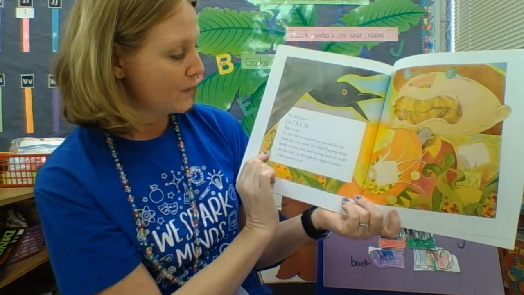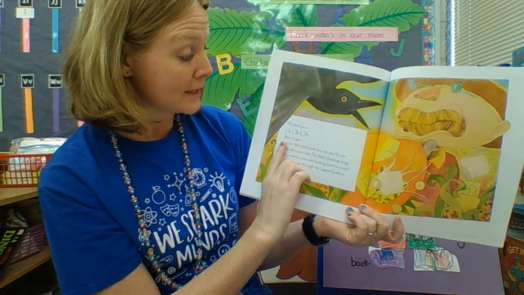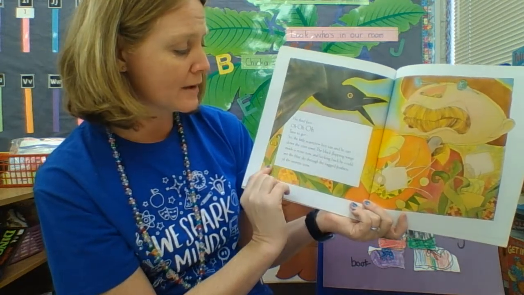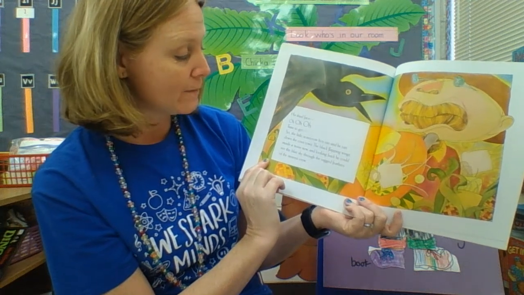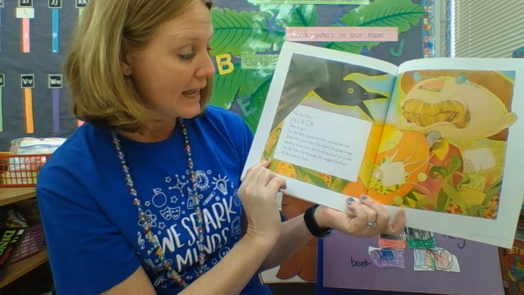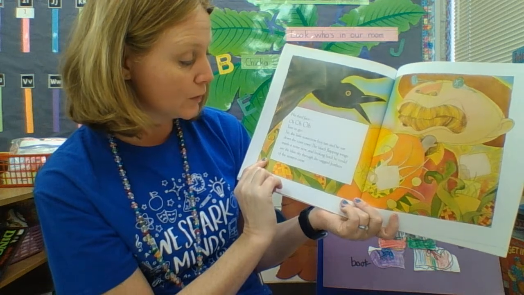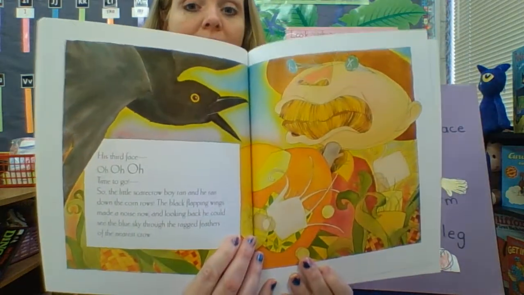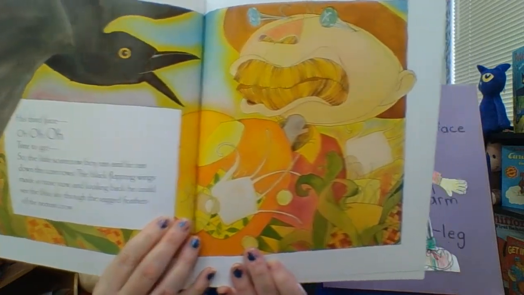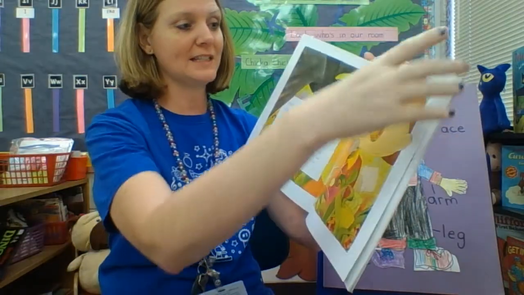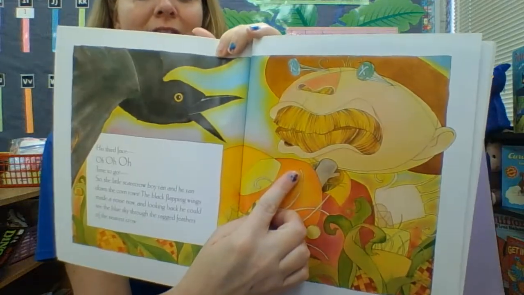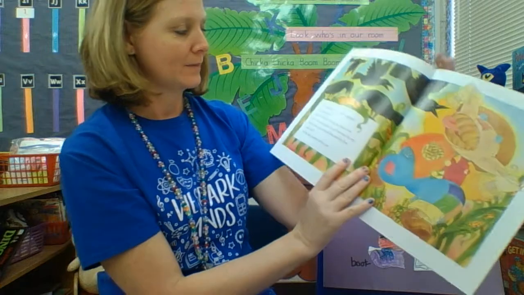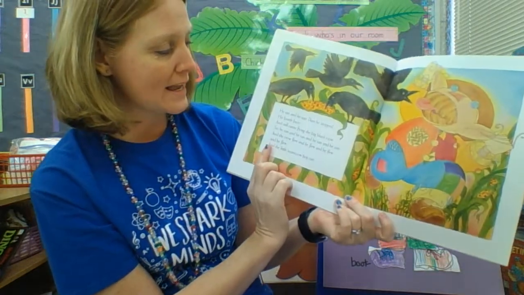His third face. Oh, oh, oh! Time to go. So the little Scarecrow Boy ran and he ran down the corn rows. The black flapping wings made a noise now, and looking back, he could see the blue sky through the ragged feathers of the nearest crow. So now he took off. He's running from the crows. His third face didn't work. And the crow is still coming after him. The crow's chasing him. He ran and ran.